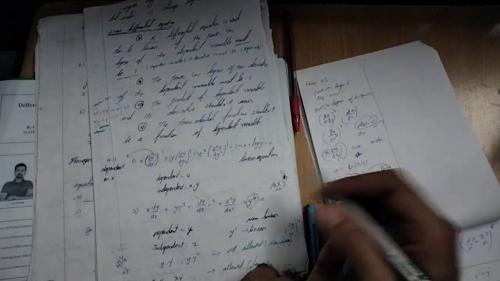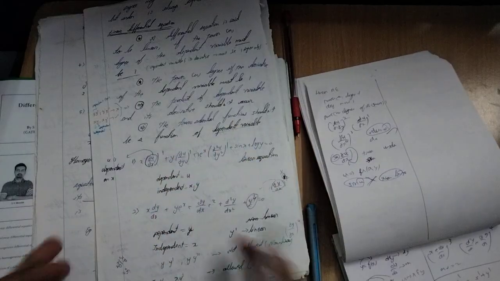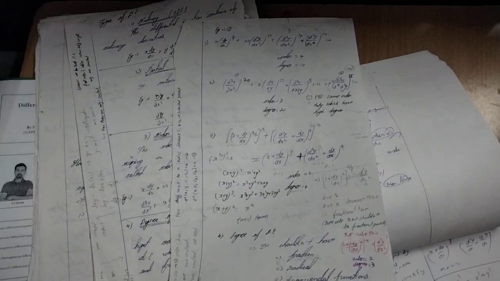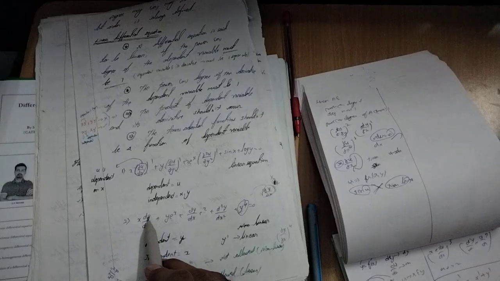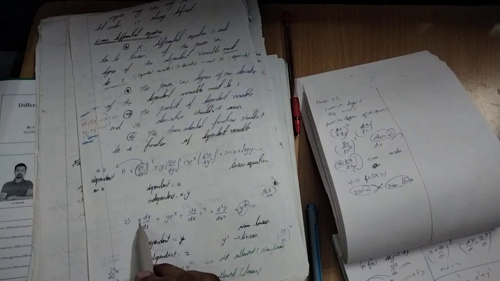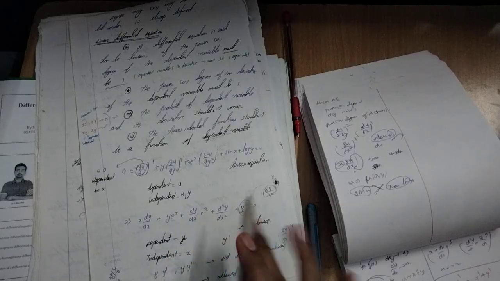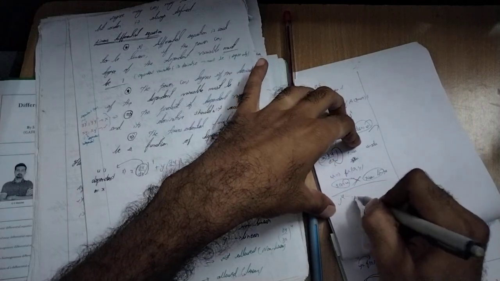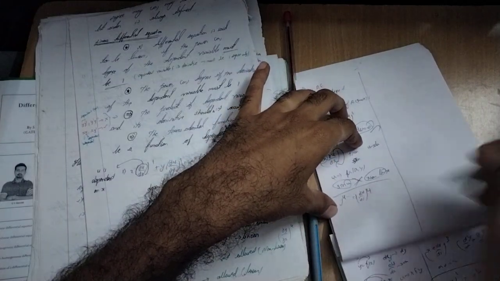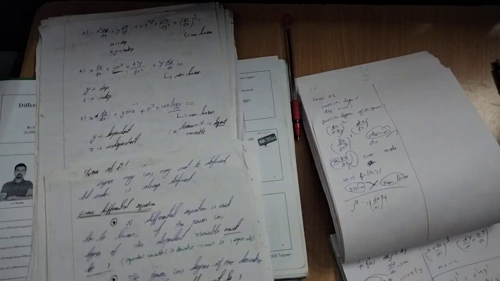Here the transcendental function also should not come. The transcendental functions are e^x and log x; these also should not come. You can see dy/dx and here the dependent variable comes, so definitely it is non-linear, and y of e^x as well. The entire thing, y power 4, is (dy/dx) power 4, so the degree is 4. Here it's non-linear. I think you're able to understand.